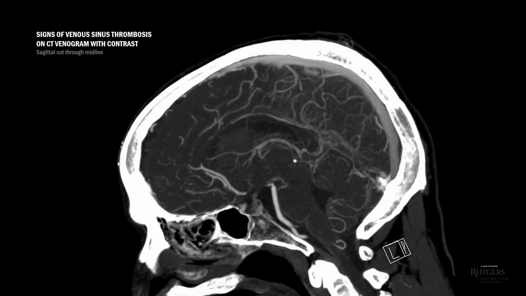And what about this example? Where's the straight sinus and the deep draining veins? Again, non-opacified and therefore thrombosed.